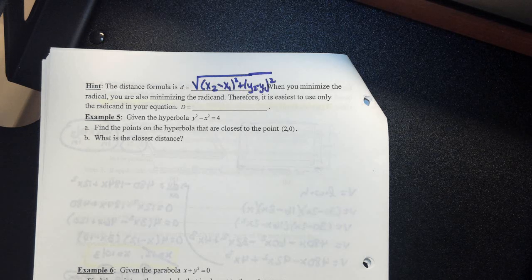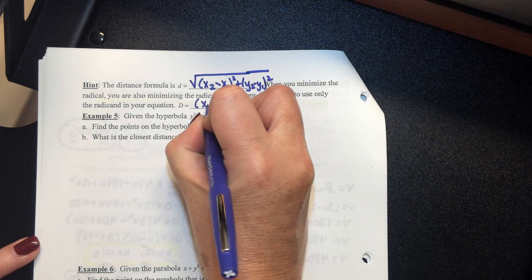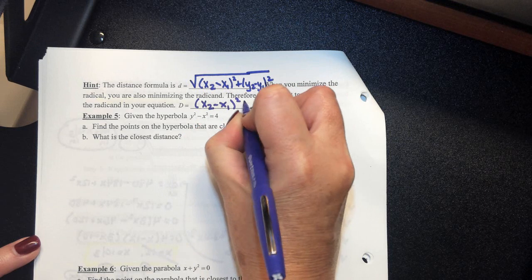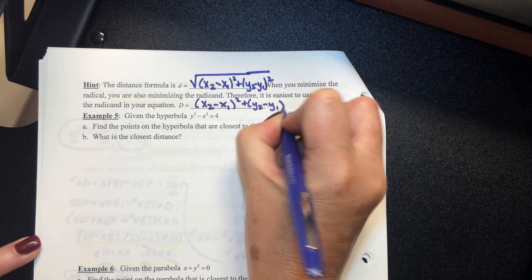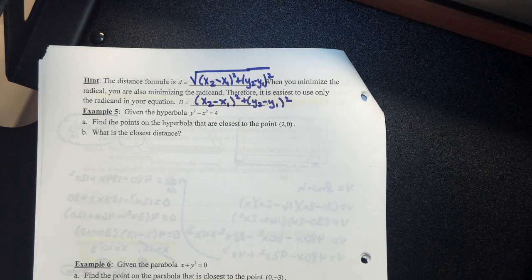Anytime they're asking you to maximize or minimize distance, you're really caring about minimizing or maximizing the value underneath the radicand. The smaller the number underneath the radical, the smaller the distance will be, or vice versa, larger. So when you're dealing with these problems, ignore the radical, because what you want to do is minimize or maximize the number underneath the radicand. That'll make it easier for you.